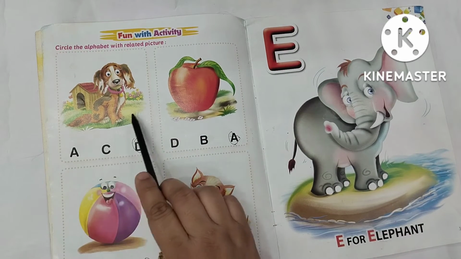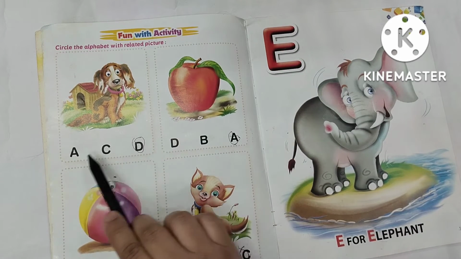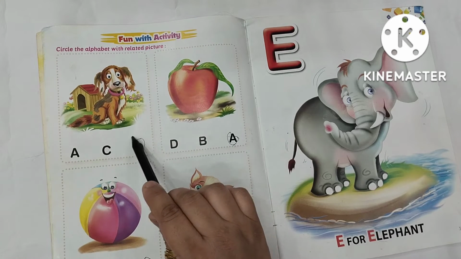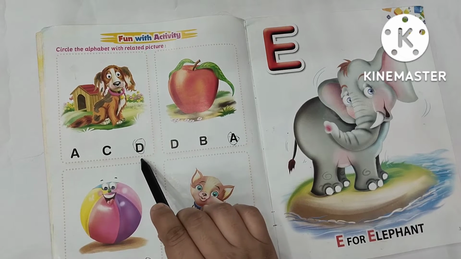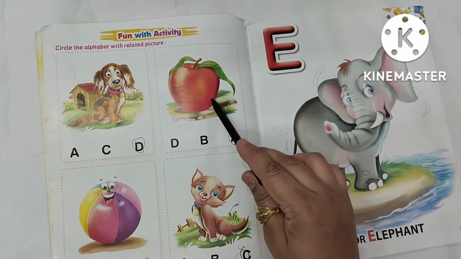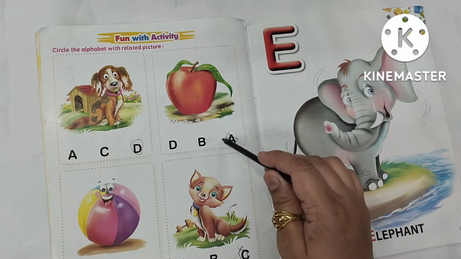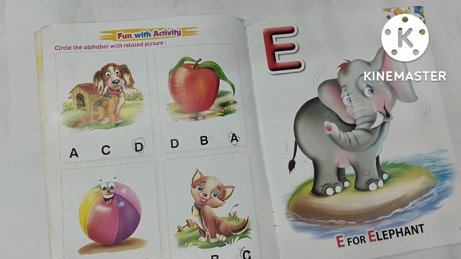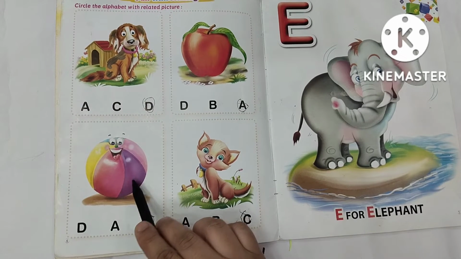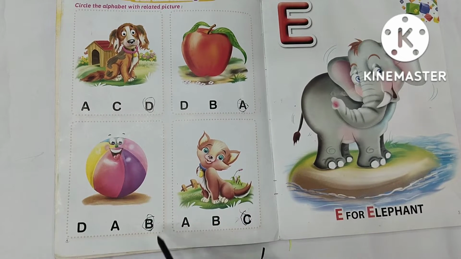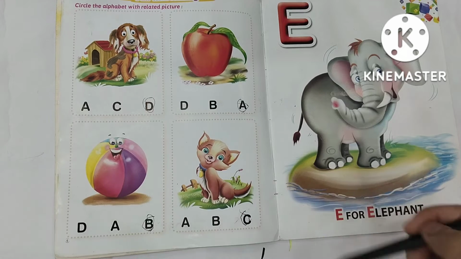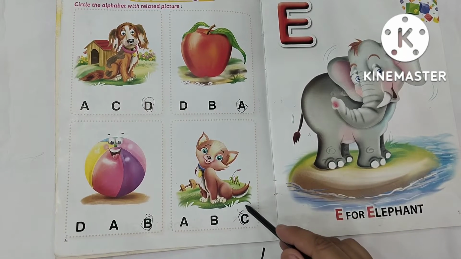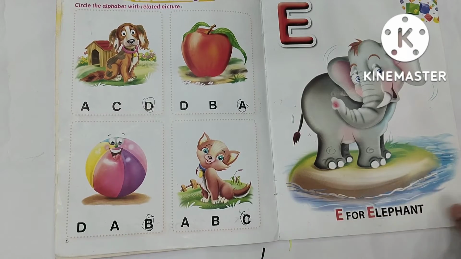बताओ बच्चों, इसमें से which alphabet is correct for D for dog? Yes, this is a D for dog. What is this? A for apple. What is this? B for ball. And what is this? C for cat.